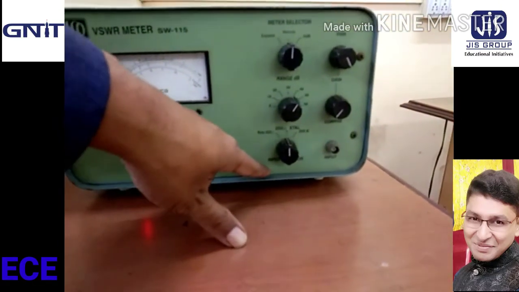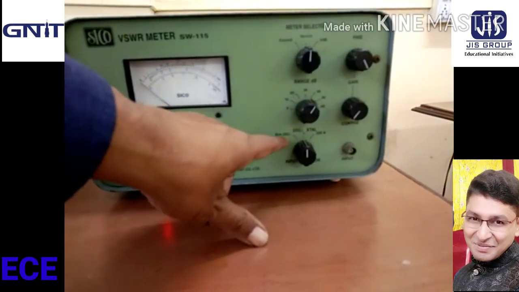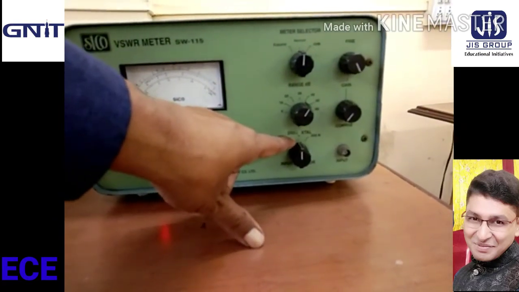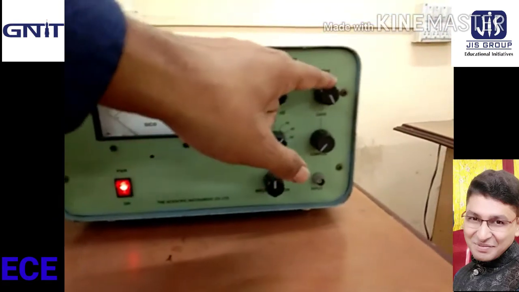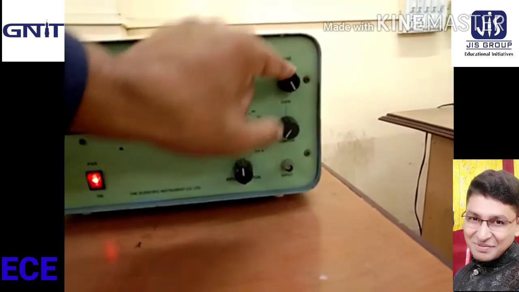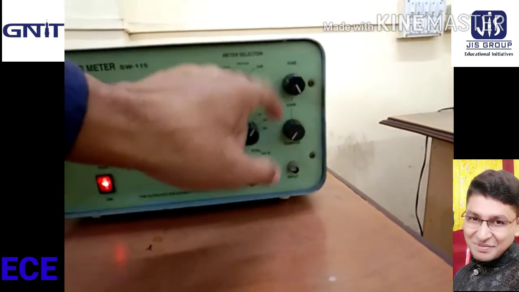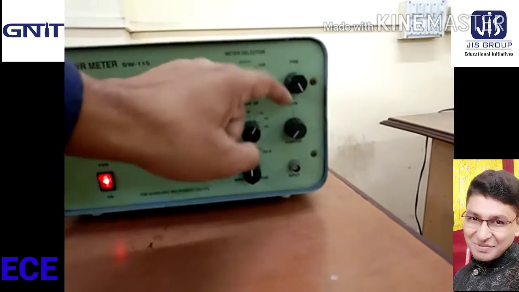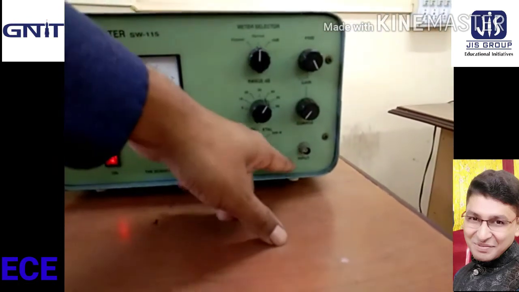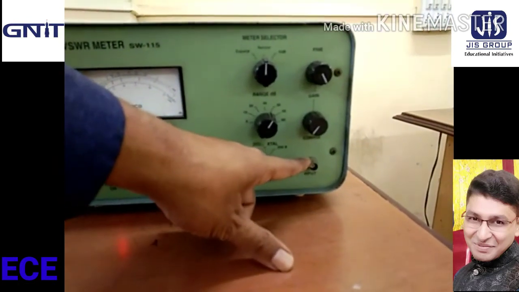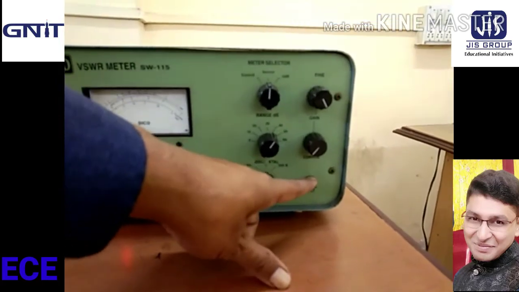This is the input selector, always set to 200 ohm. These are the 2 gain knobs, one fine and one coarse, and this is the input point of this meter.